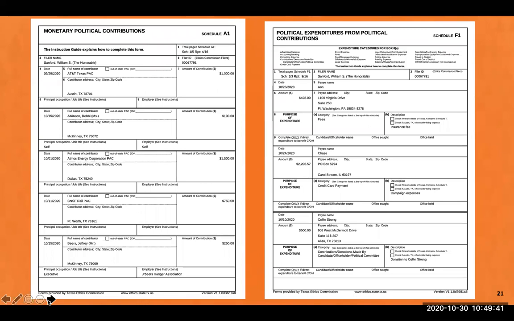So this is the data that comes directly from the candidate and will form the basis of all of the other analysis that I'm going to show you. I just wanted you to understand what it looks like and where it comes from.